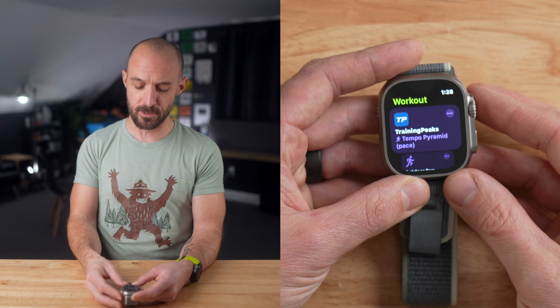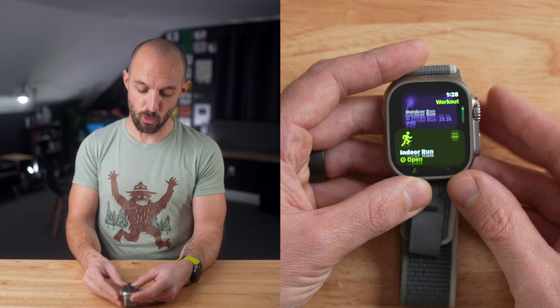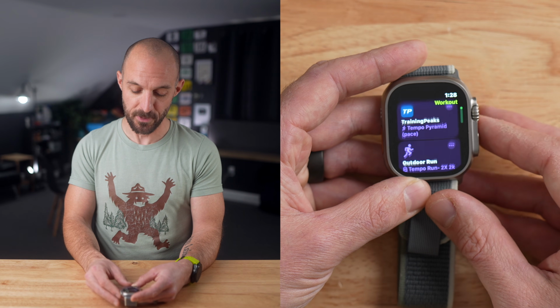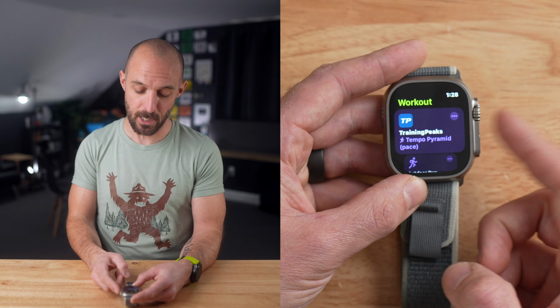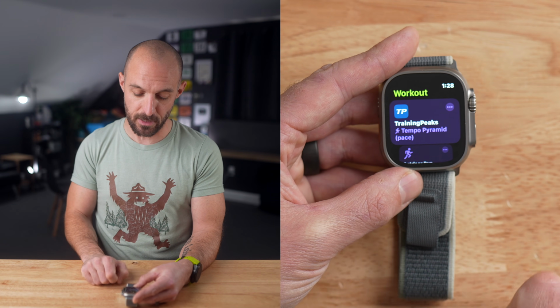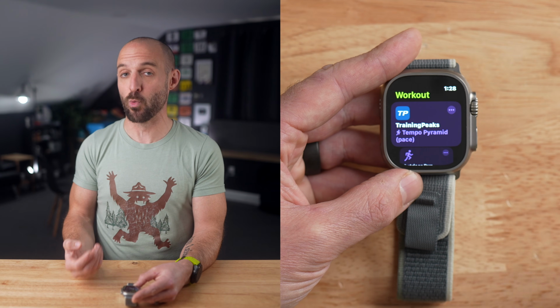So if you don't want to do the workout today, you can scroll down and do a standard outdoor run, or you can scroll down to something else for a pool swim or outdoor cycling or something like that. But for the sake of this video, right at the top is the TrainingPeaks tile. It's got a TrainingPeaks logo on it. It says TrainingPeaks on it, and it also explains what the workout is for today.